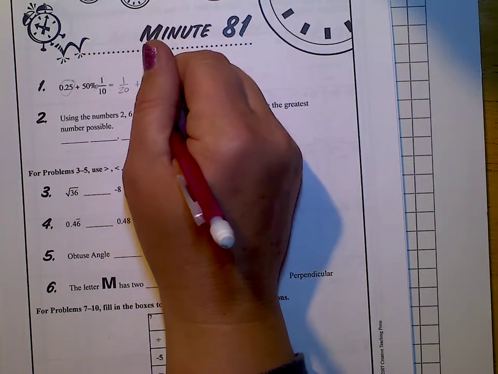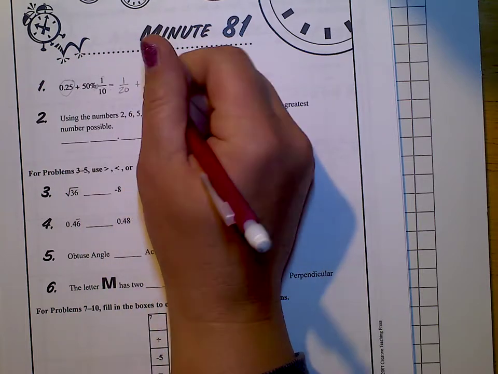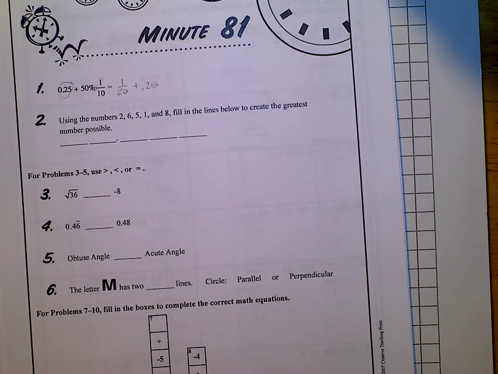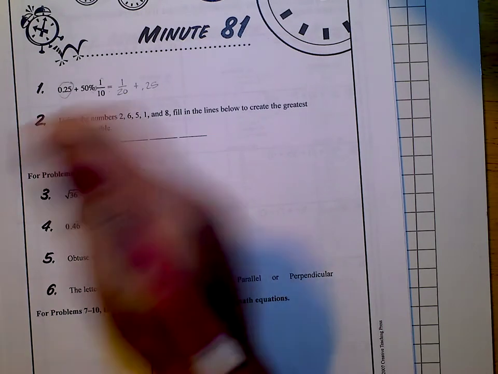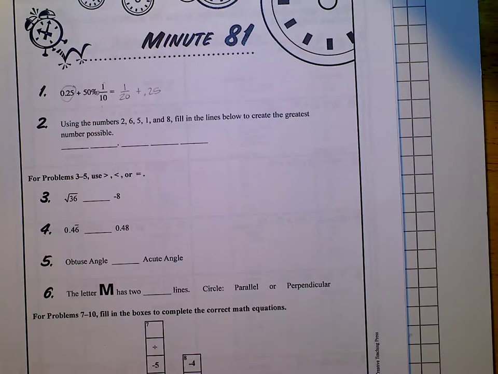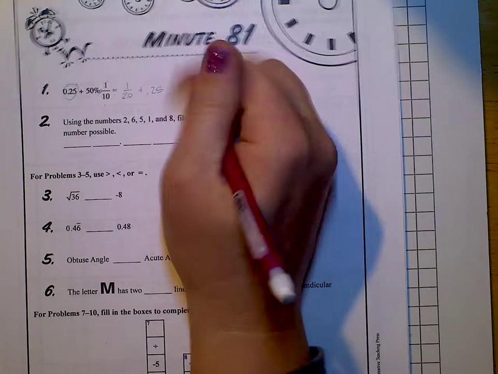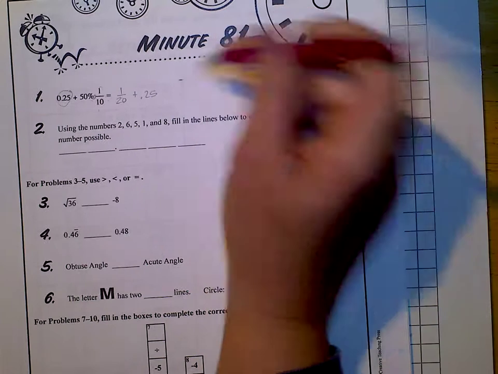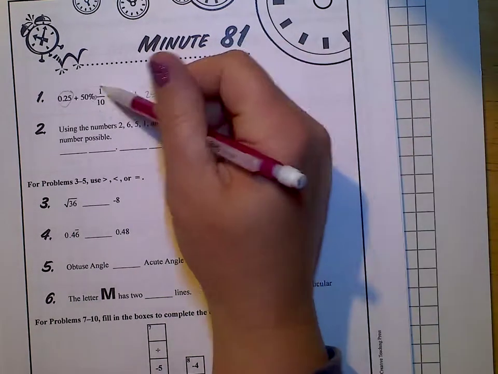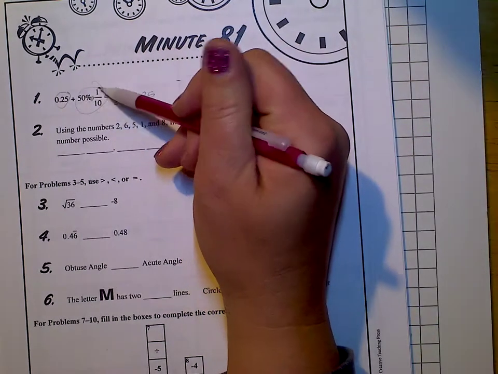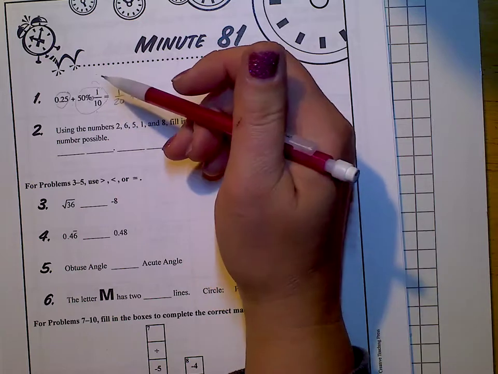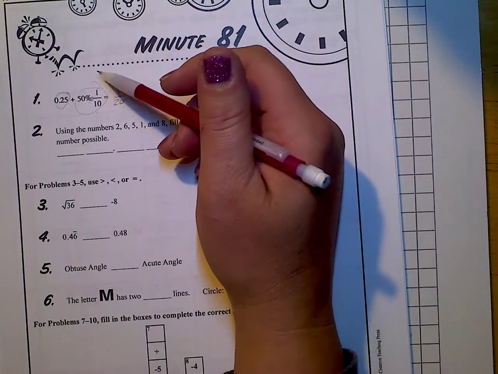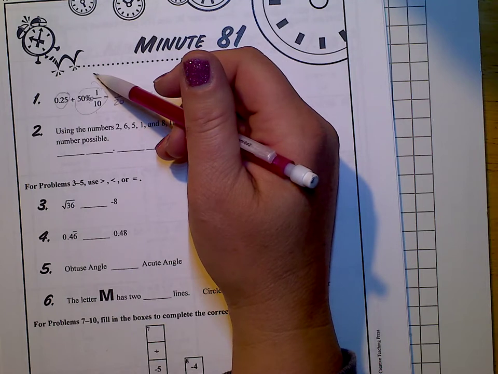plus 50% of 1. I guess when you look at that, you say 50% of 1 tenth. Are they asking you to multiply that? Because this part just doesn't make sense. 50% of 1 tenth. So if you have half of a tenth, you would have a 20th, because that's just how it goes. You're not going to have very much.